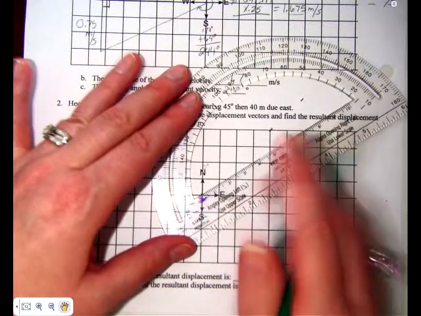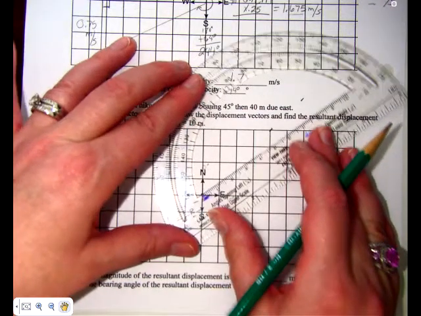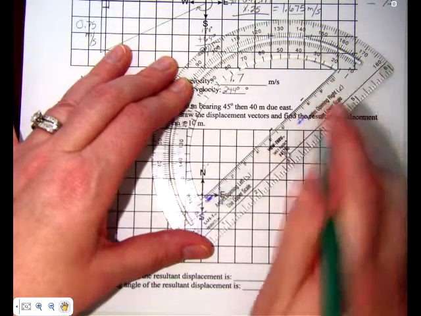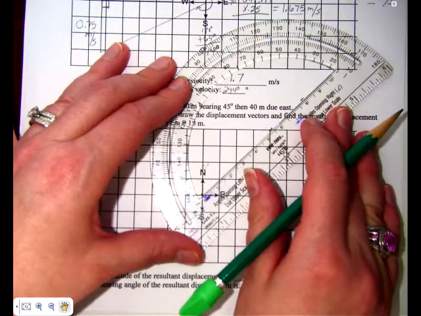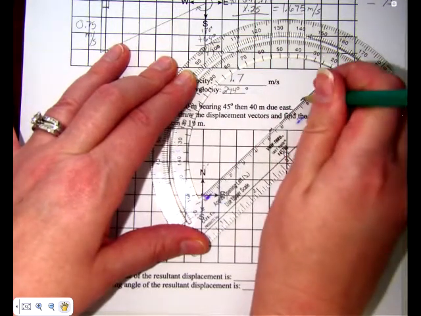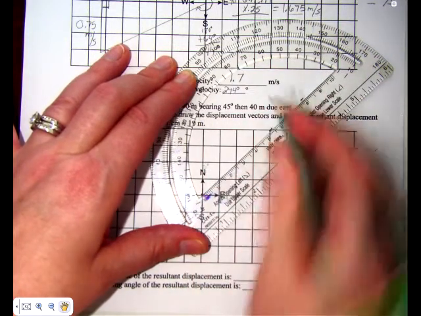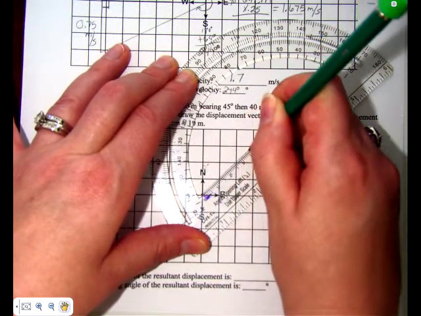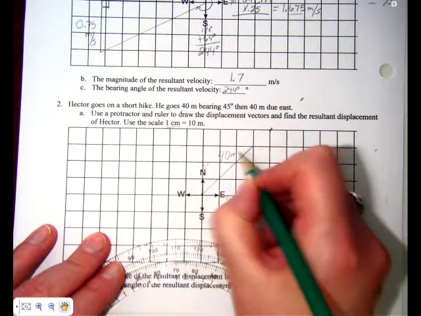Then I'm going to put my 0 centimeters at the crosshairs, and then I'm going to line up my protractor with those marks. It says I'm at a 45 degree angle, but I don't want to draw a line all the way up to these marks. This is just helping me get lined up for the 45 degree angle. So now we said that he was only going to go 4 centimeters. This is 4 centimeters. So that's our 40 meters at a 45 degree angle.